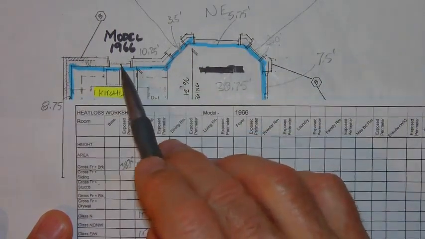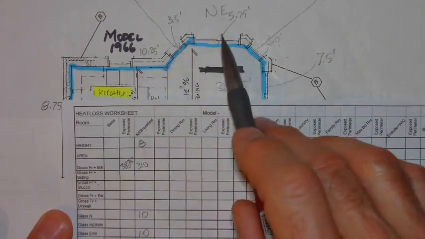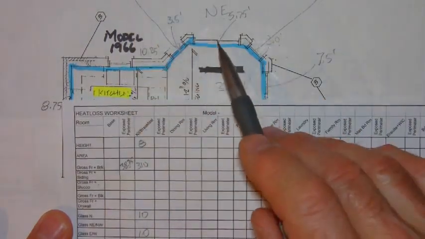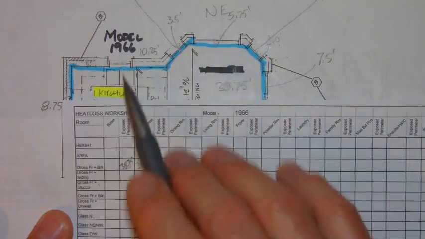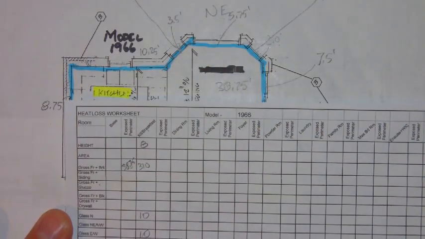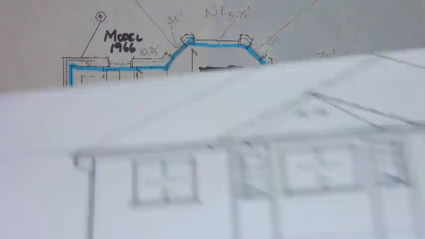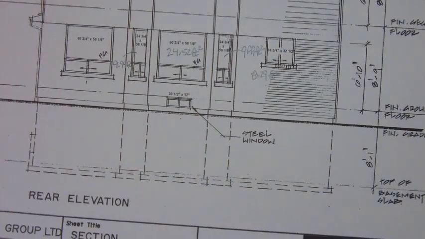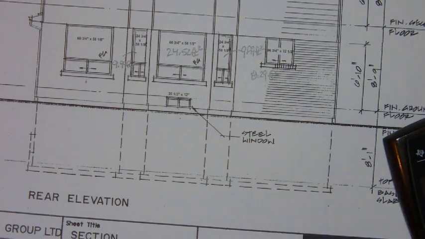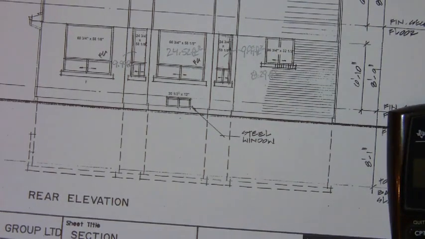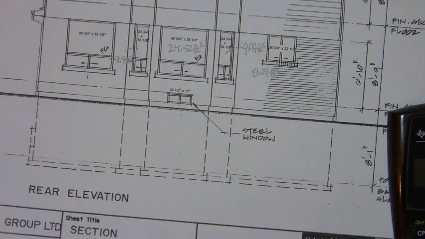Now we've got these two windows here, which are both facing northeast. Therefore, we can combine the area of any windows facing in the same direction. So from our worksheet, we found this smaller window to be 8.29 square feet plus 24.52 square feet.